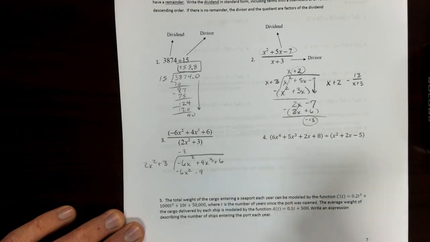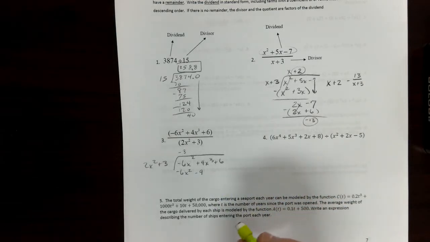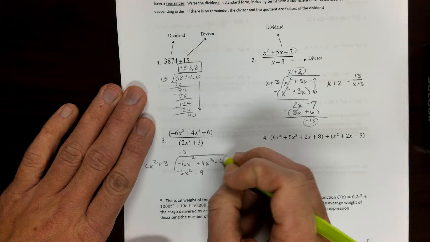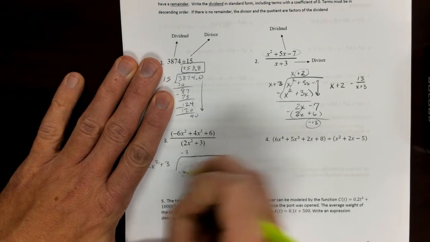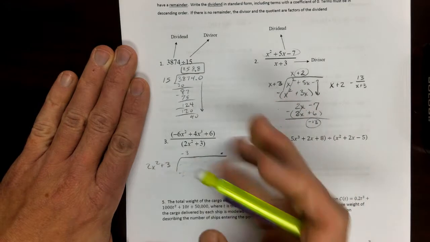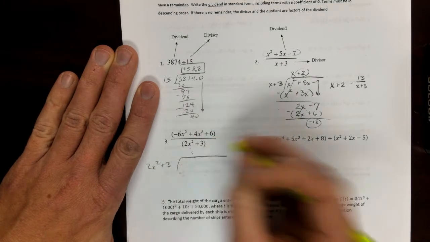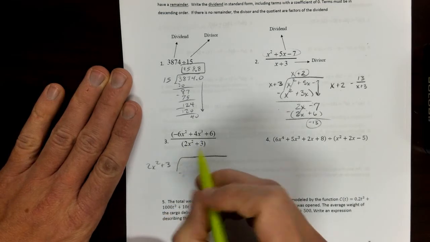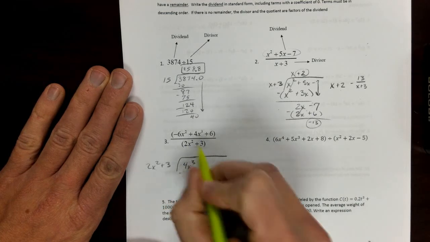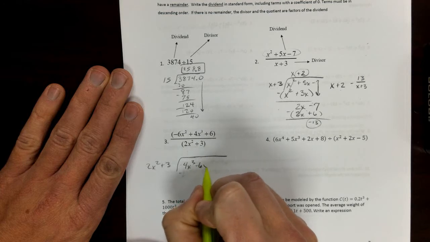Oh, sorry. I need to rewrite this. Let's try again. Okay, what's wrong with this picture? It's not in standard form. Alright, so let's put this puppy in standard form, right? So this is going to be a positive 4x cubed minus 6x squared.